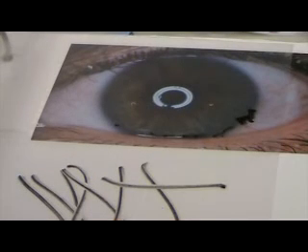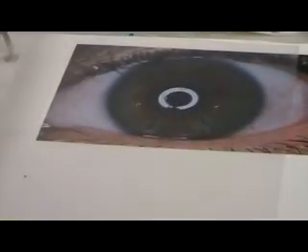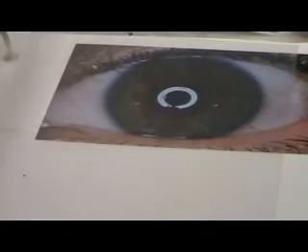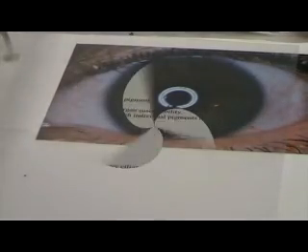Not all eyes have it. Actually, not very many have it. It means they're prone a little more to arthritis. It would be on this edge here, and it probably will go right around the entire eye.